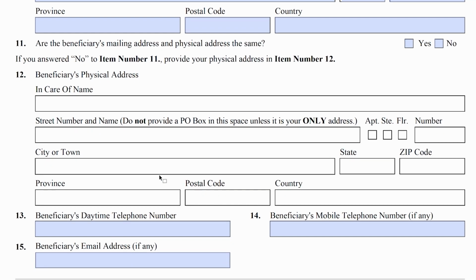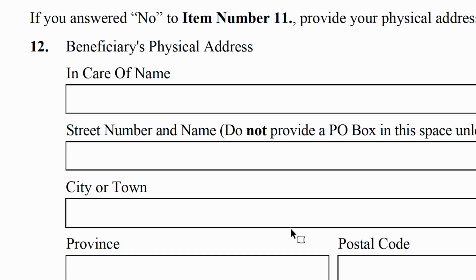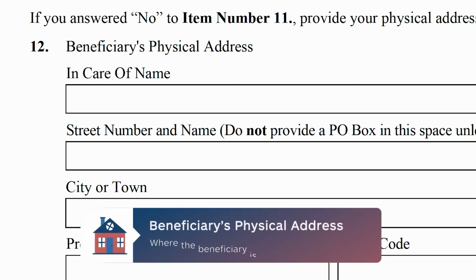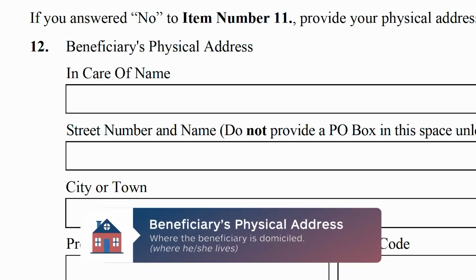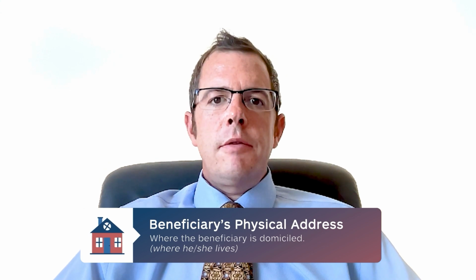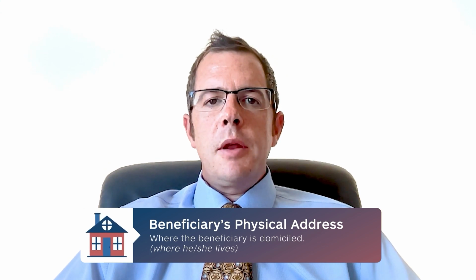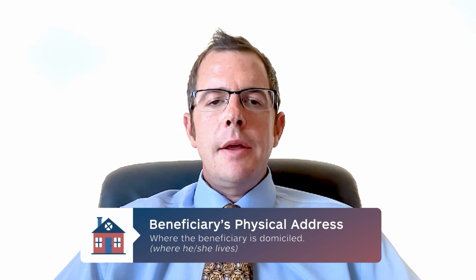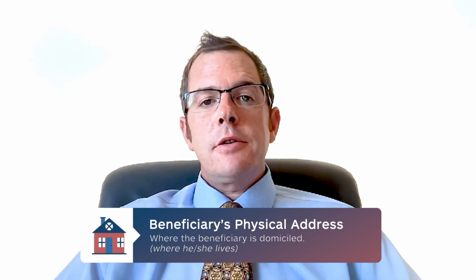If the answer is no, then you need to provide the physical address. And the physical address is where the beneficiary essentially is domiciled. So where they sleep, where they live. If they're on a short vacation for 2 weeks and staying in an Airbnb, you would not include that. But anything more substantial than that, probably.